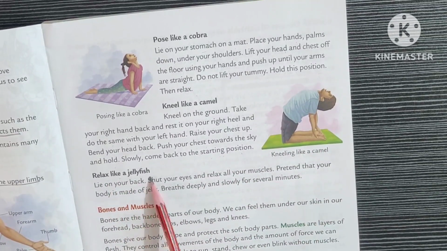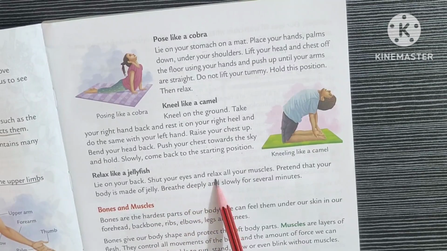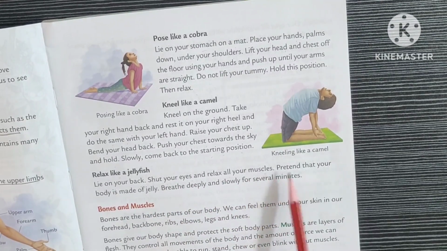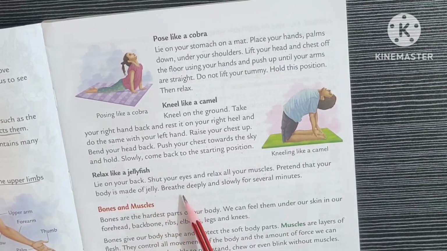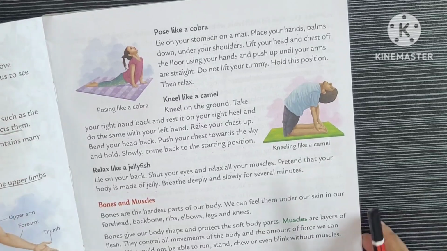Relax like a jellyfish. Lie on your back, shut your eyes and relax all your muscles. Pretend that your body is made of jelly. Breathe deeply and slowly for several minutes.